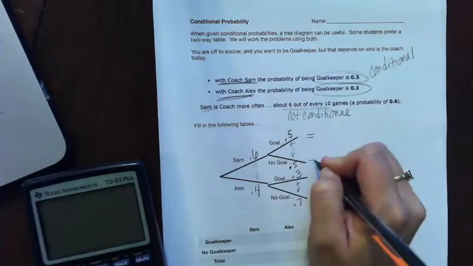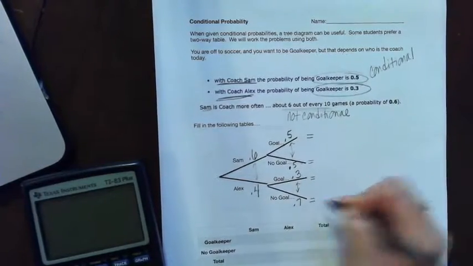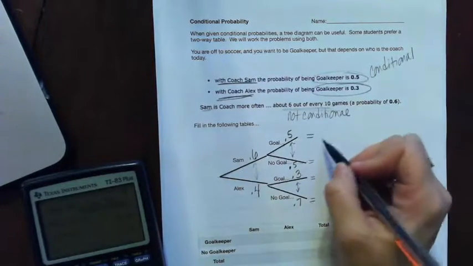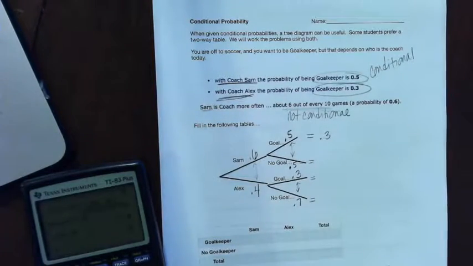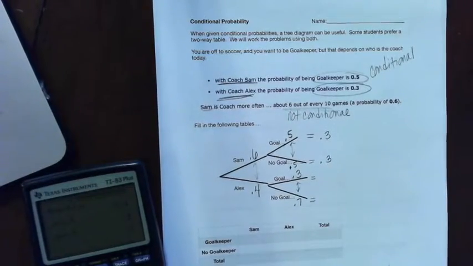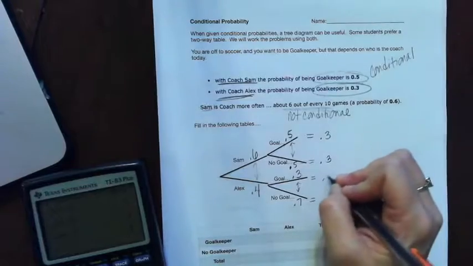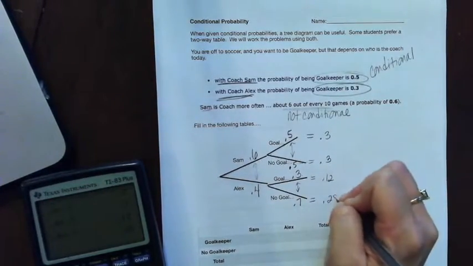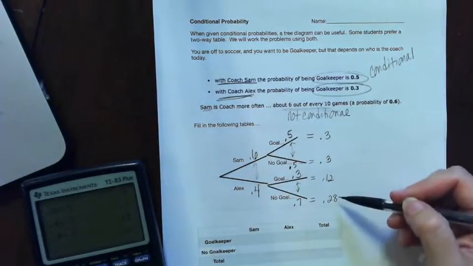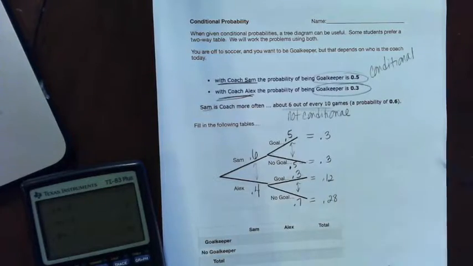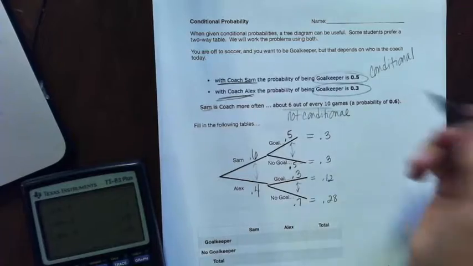Now, what you do with these numbers in the tree diagram is you multiply them across. So I have 0.6 times 0.5, 0.6 times 0.5 again, 0.4 times 0.3, 0.4 times 0.7. These four numbers together add up to 100%. 30%, 60%, 72, 100. So this represents all of the games possibly played.